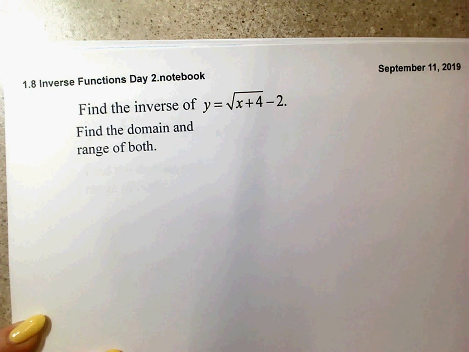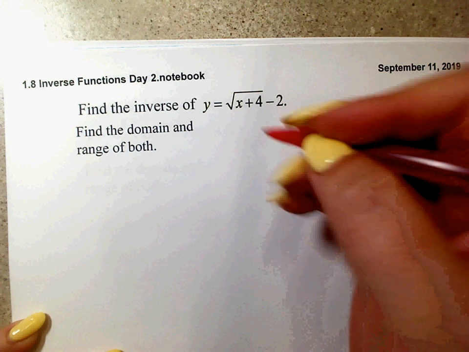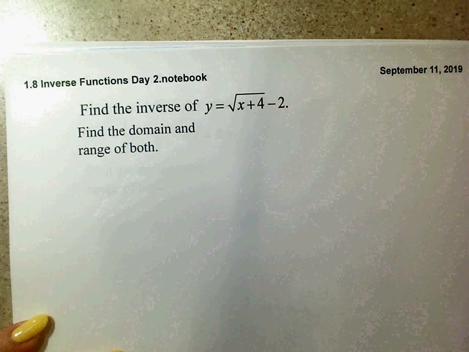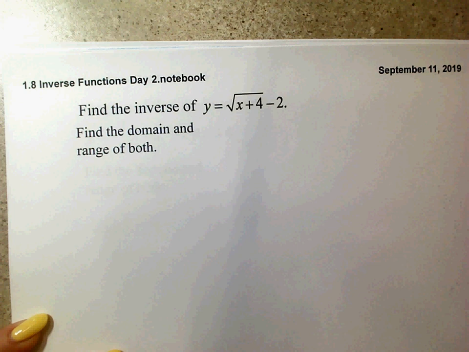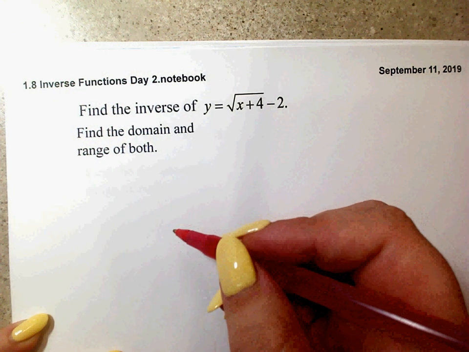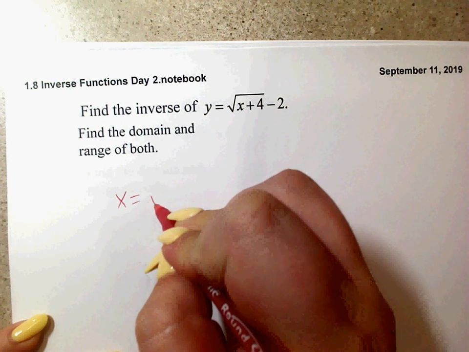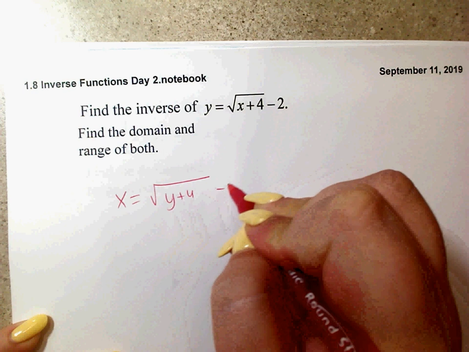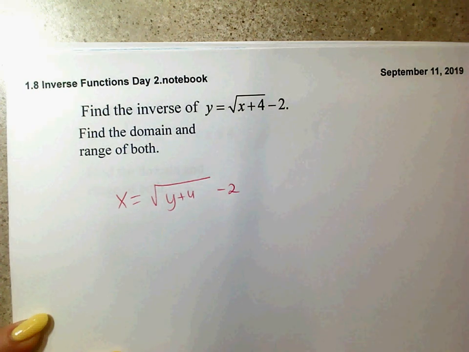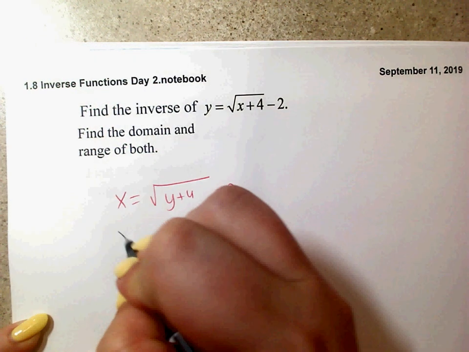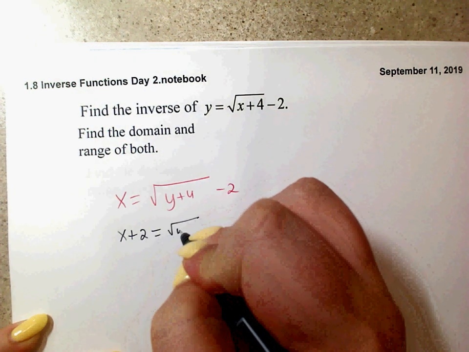Okay, so find the inverse of the square root of x plus 4, minus 2. So y equals the square root of x plus 4 minus 2. I'll find the inverse first, and then we'll talk about domain and range. So switch x and y: x equals the square root of y plus 4 minus 2. We need to start solving, so I'm going to add the 2. So x plus 2 equals the square root of y plus 4.